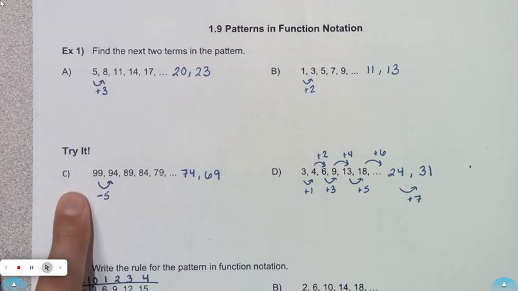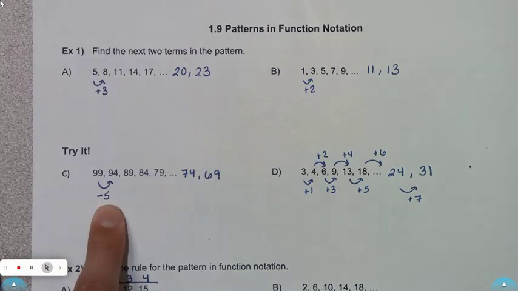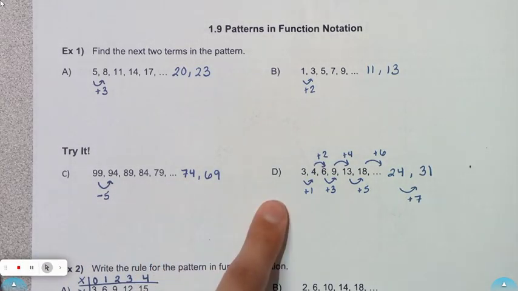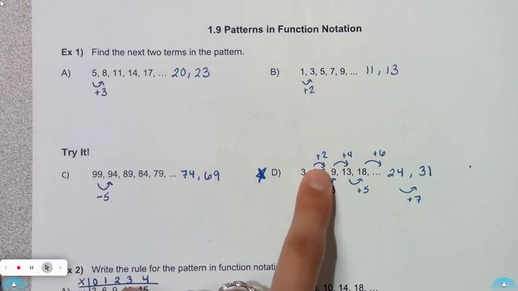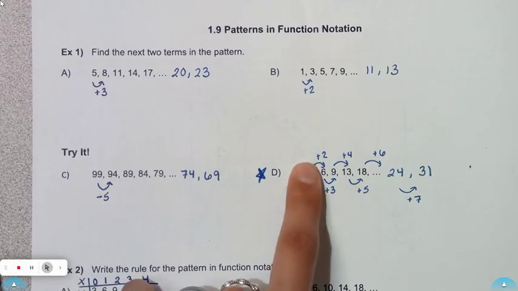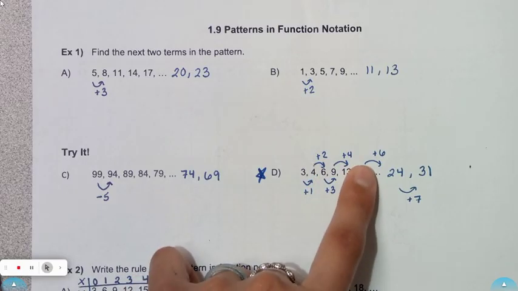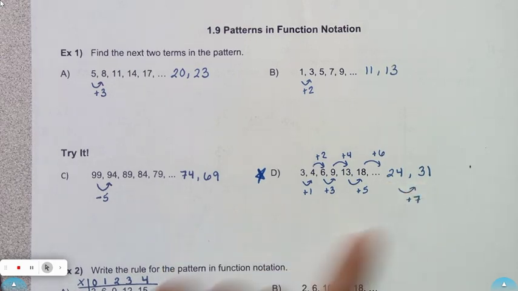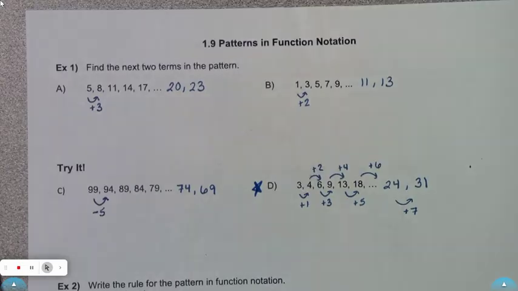So for letter C, it's decreasing by 5. And so you get 74 and 69. And letter D is a special case because you'll notice that it changes between each number. So you're adding 1, then you're adding 2, then 3, then 4, and so forth. So if you follow that pattern, you should have ended up with 24 and 31. So hopefully you did try those and you got those answers.